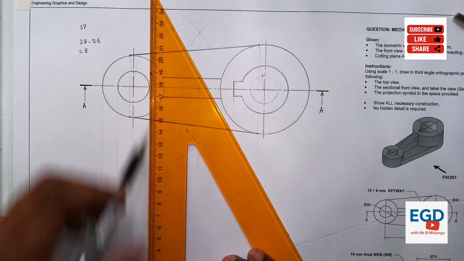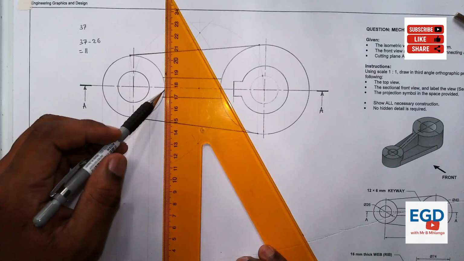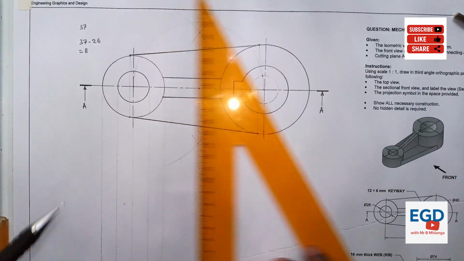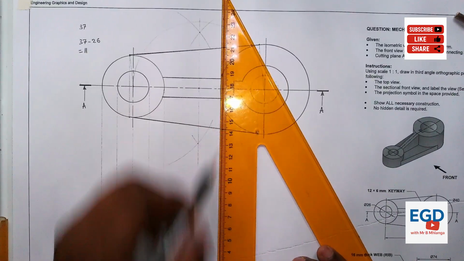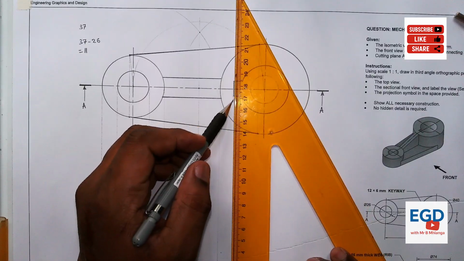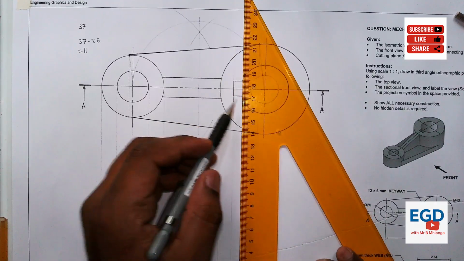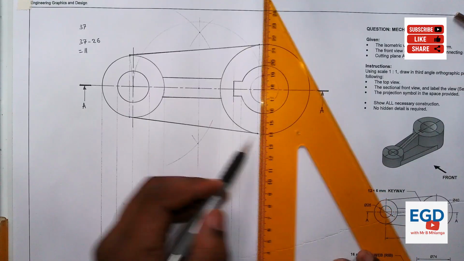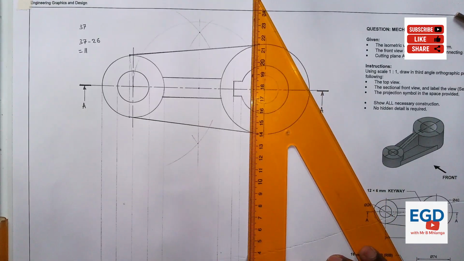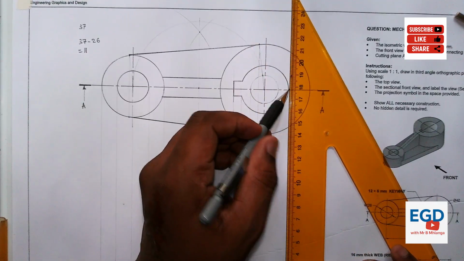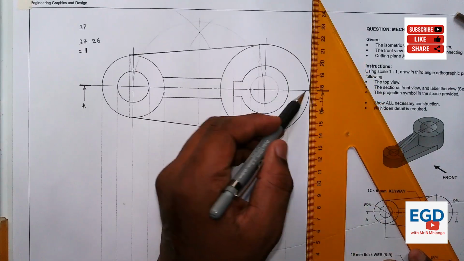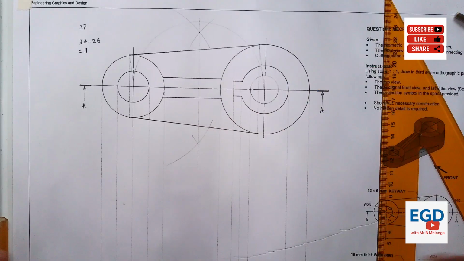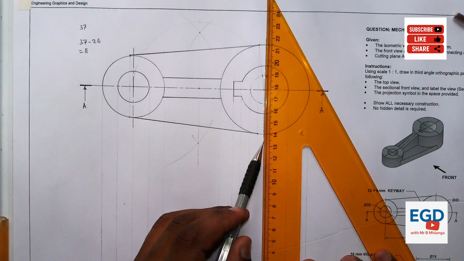that, project everything, and also the keyway there. No, that one. Okay, the center line there.